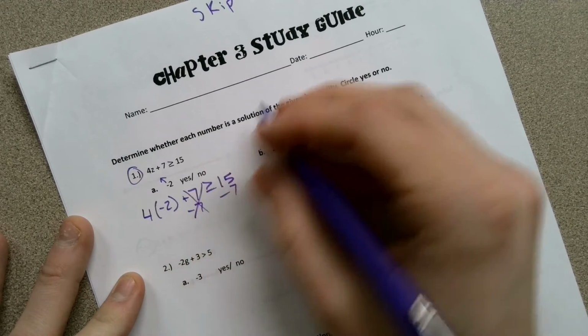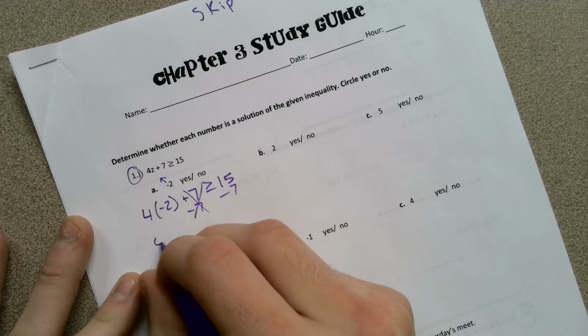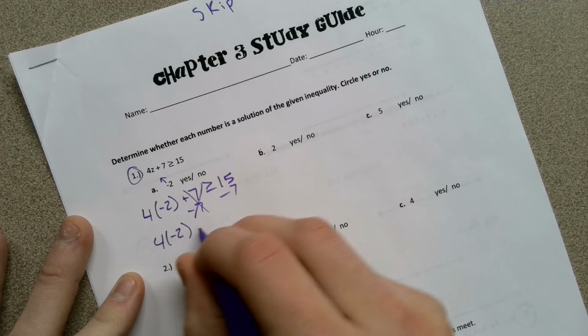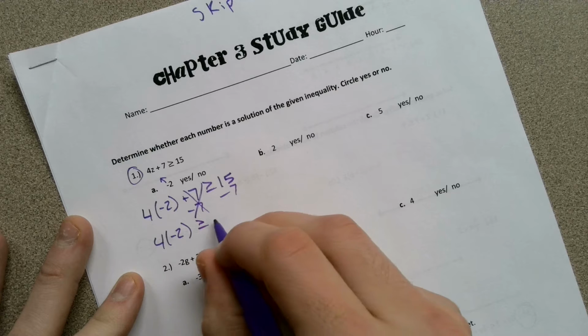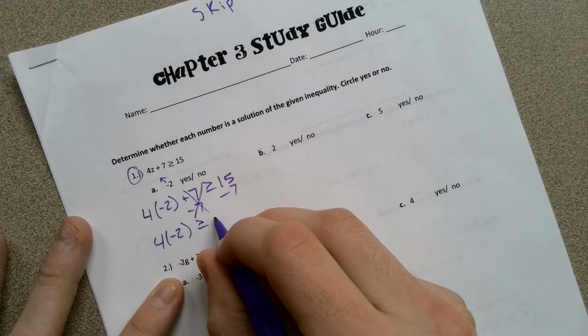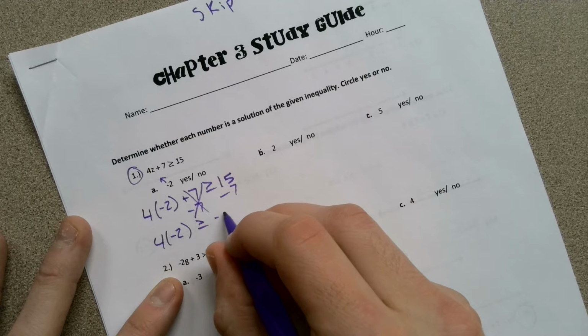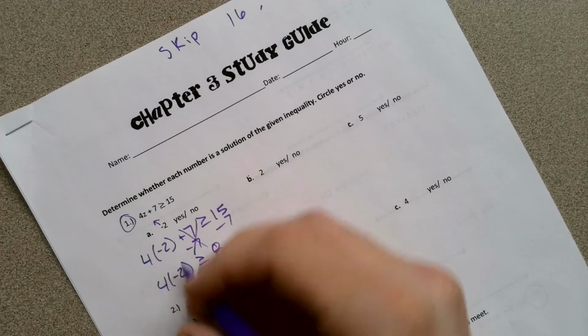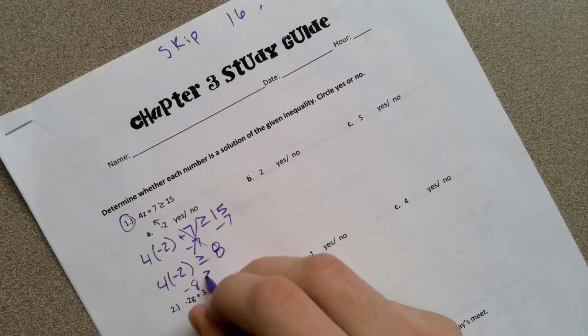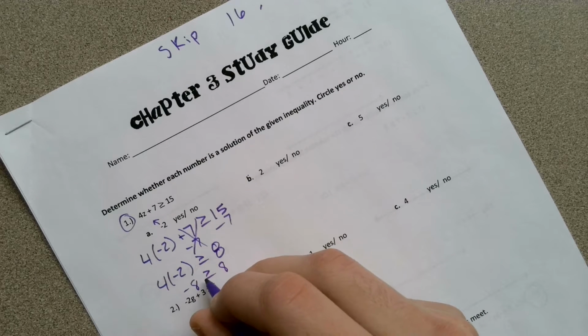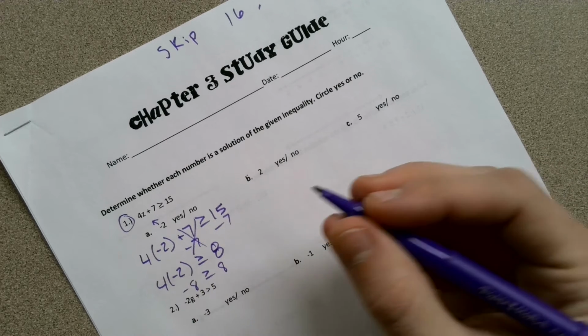Those cancel out, leaving us with 4 times -2 is greater than or equal to 8. 4 times -2 is going to be -8. -8 is greater than or equal to 8?